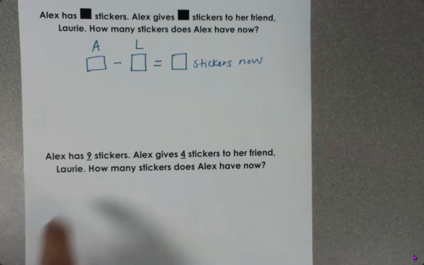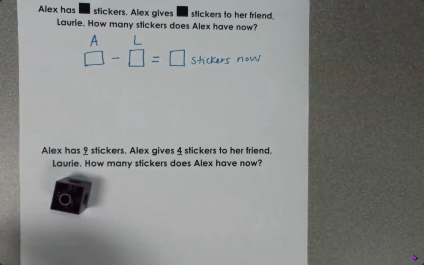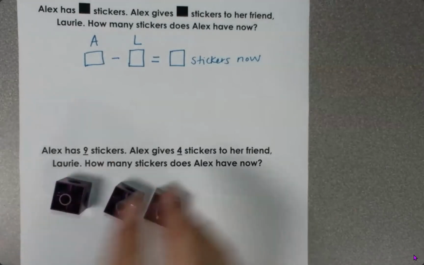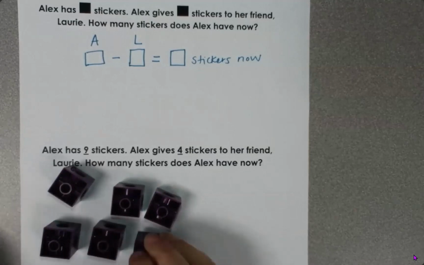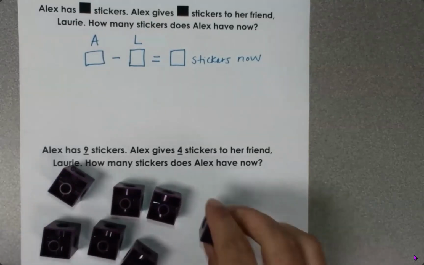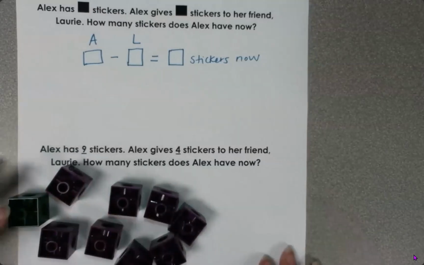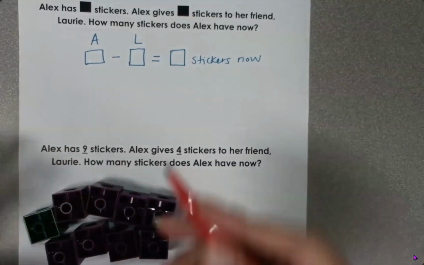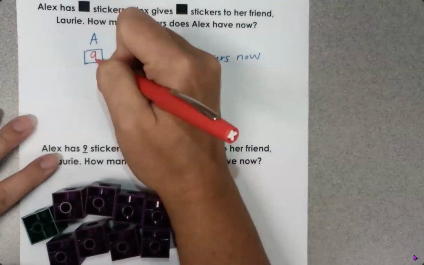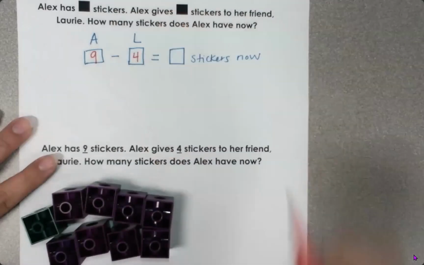So because I'm going to represent my whole, I'm going to put my 9 stickers here. 1, 2, 3, 4, 5, 6, 7, 8, 9. There's my 9 stickers. Okay, and let's plug in those numbers. So I have 9 stickers, and she's going to give 4 of those stickers to Lori.